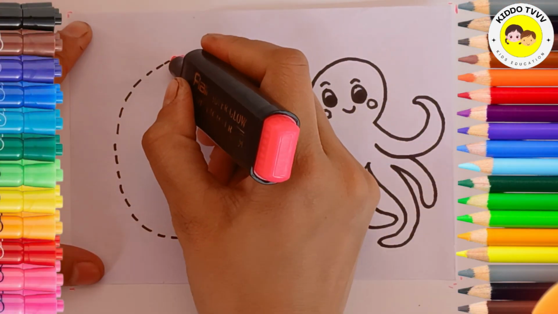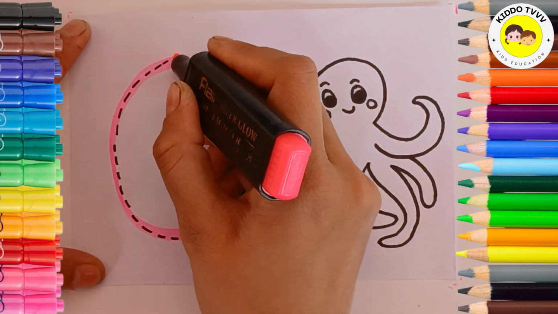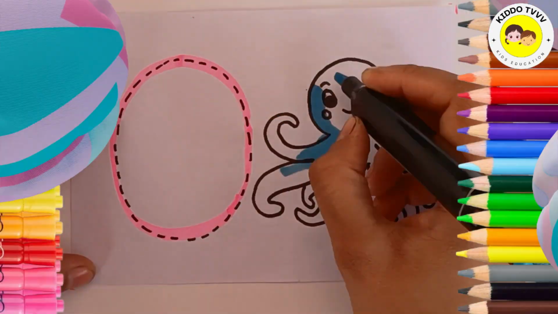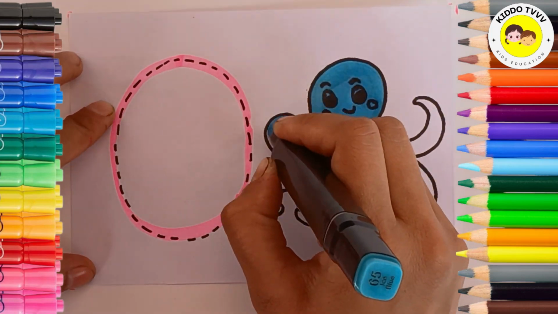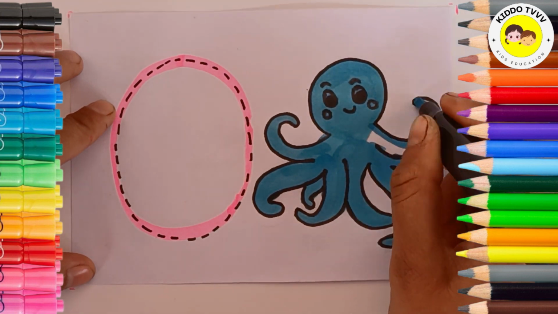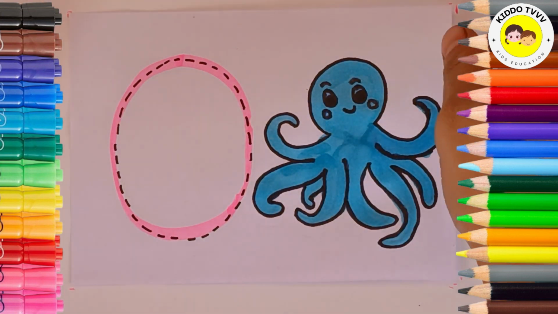Drawing the letter O. O is for octopus. Now let's draw, color, and sing. O is for octopus with arms of 8. It swims in the sea, its moves are great. A clever creature with a curious face, living in the ocean's secret place.